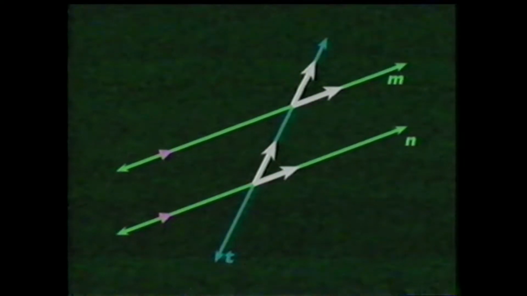Let's investigate the measures of the two highlighted corresponding angles. The measures of both angles are now 43 degrees. Will they remain congruent as the positions of the transversal or of the parallel lines change?